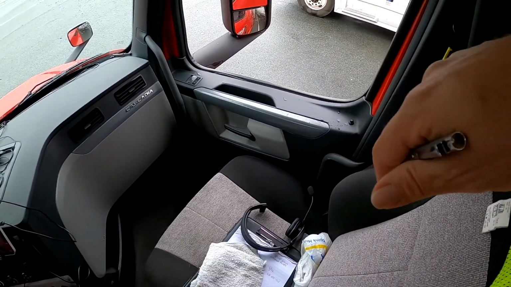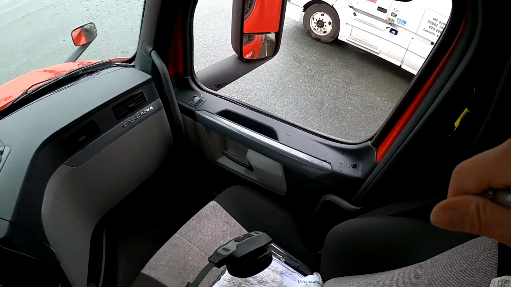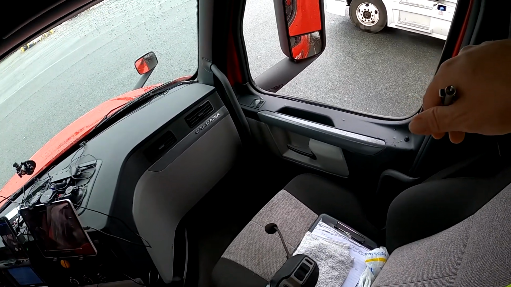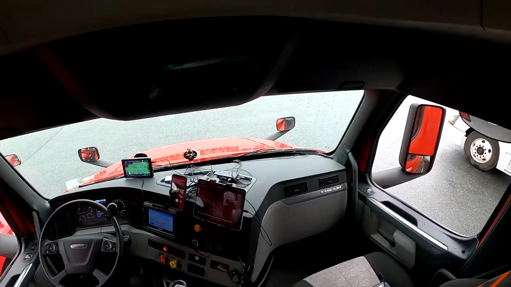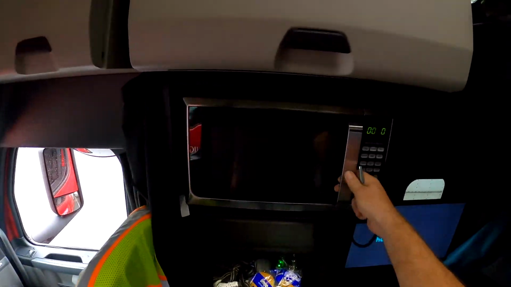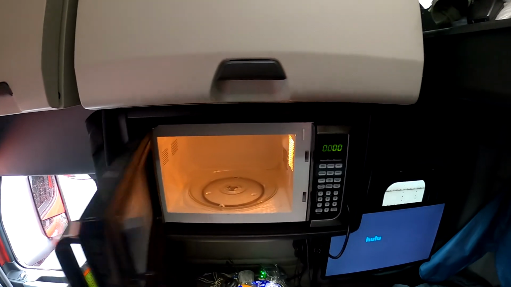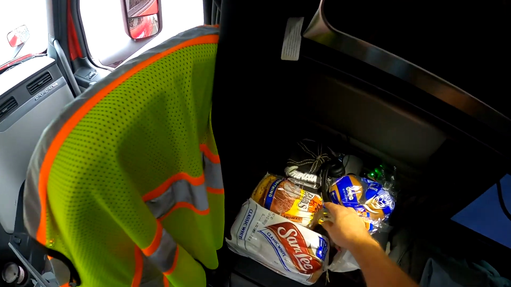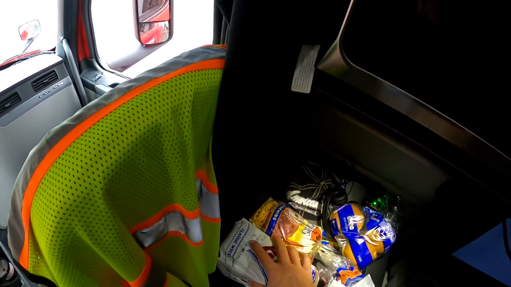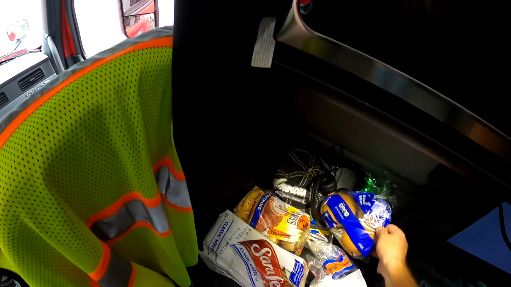Just paperwork, keep it in here. Headset, this is a given. You got to have one of these on the road, because it's got to be hands-free on the road. Okay. Microwave, so I got this in here. Some storage, it's hard to put everything, so I got like bread up here, bagels, another headset.